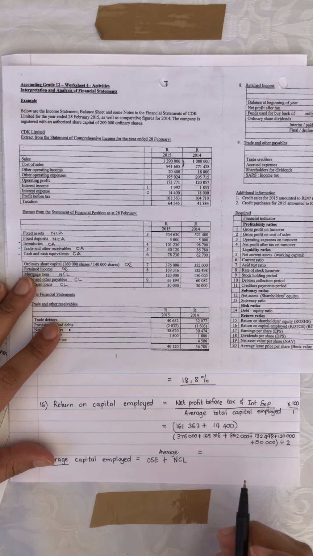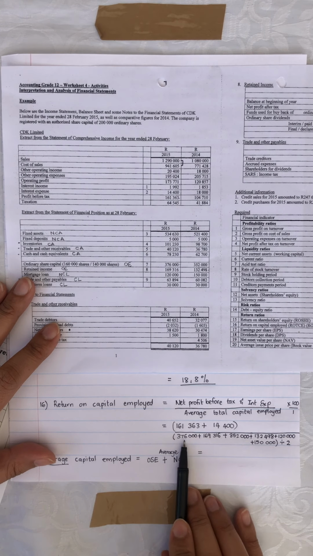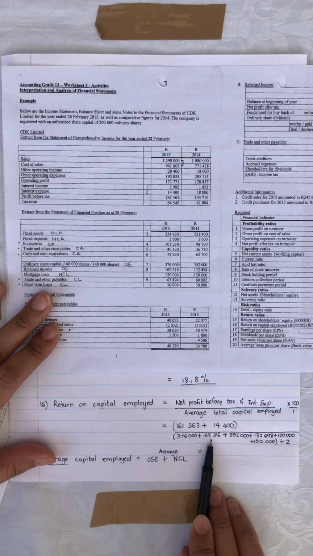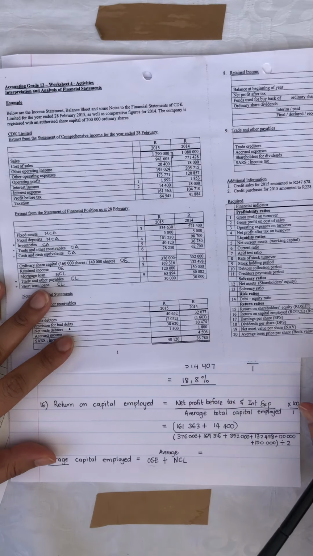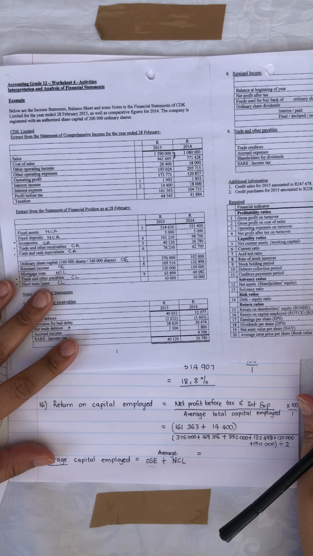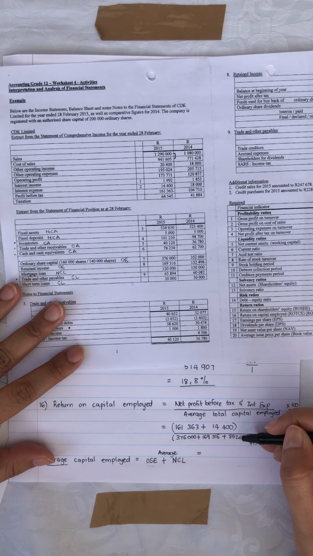I know it's a lot to process, but if you quickly have a look again, we've got this year's ordinary share capital plus this year's retained income. That gives me my ordinary shareholders equity for this year, plus last year's ordinary share capital plus last year's retained income.